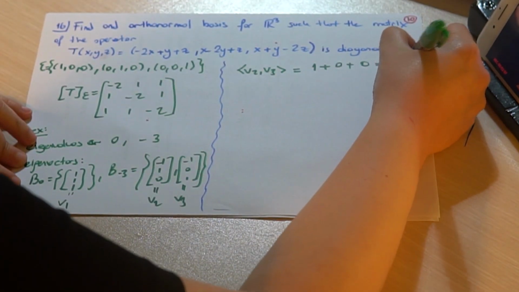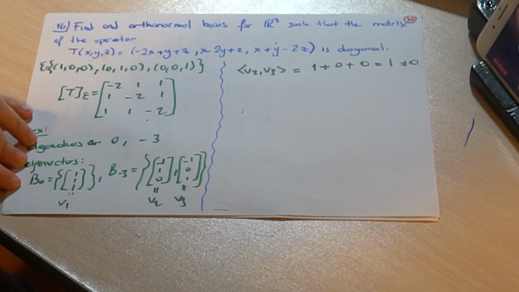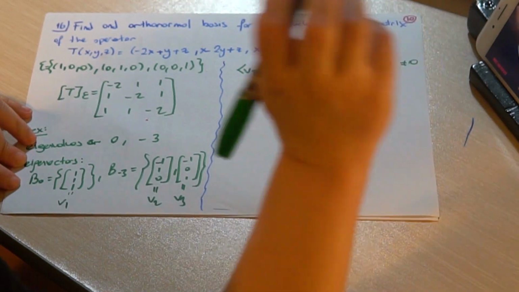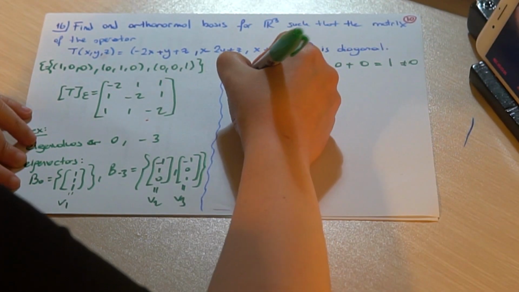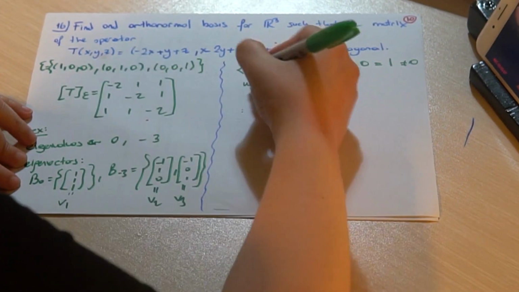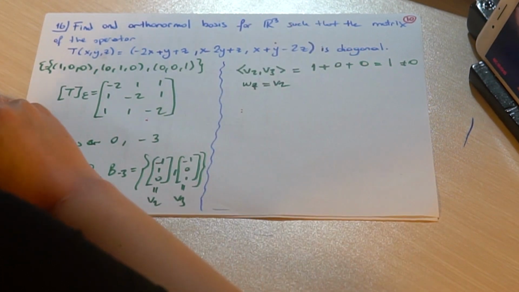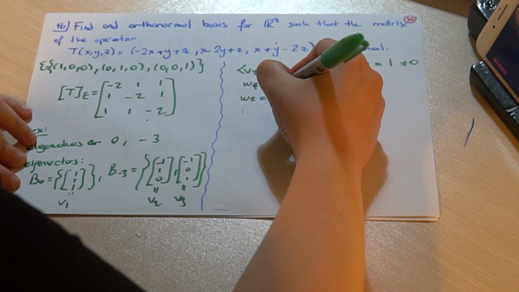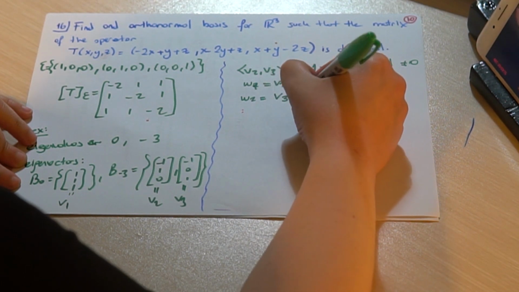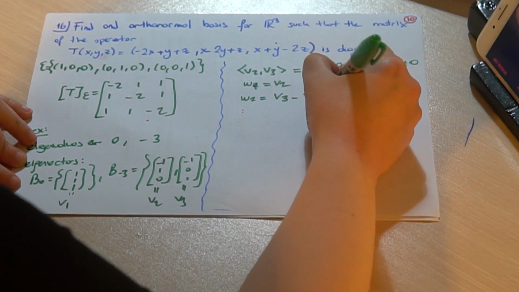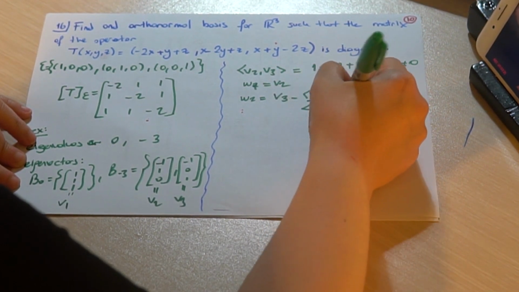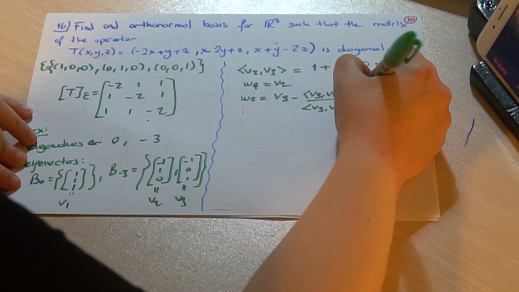So this is not equal to 0, so V2 and V3 are not orthogonal. So we need to use the Gram-Schmidt process and find an orthogonal basis. Let's say W1 is equal to V2 and W2 is equal to V3 minus (V3, V2) over (V2, V2) times V2.